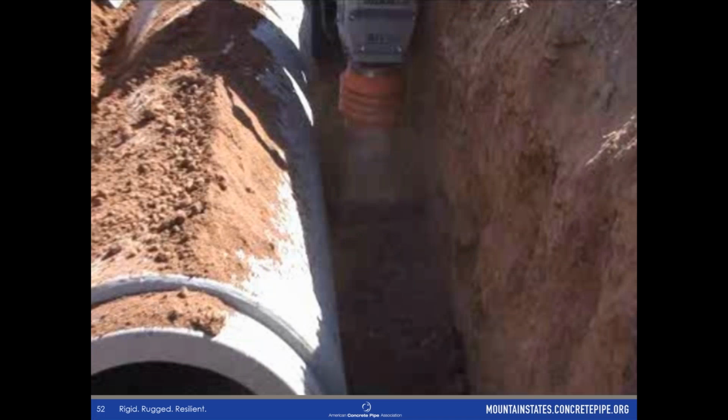I show this picture. This is from a video of an installation that we did down in Arizona, but you could see the compactor there. These widths were about 12 inches wide. So you could see that they have 12 inches in there, and they're able to get that compactor in there. So anything less than that, it makes you really think, boy, that 5 inches, there's no way you'd be able to get good compaction in there.